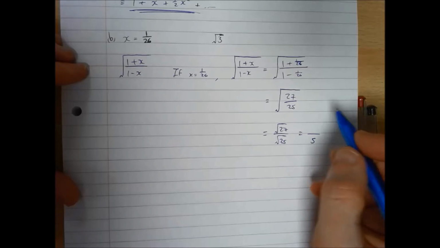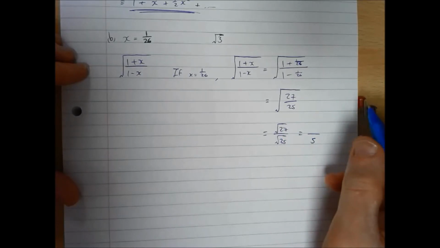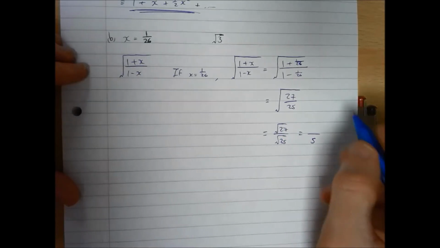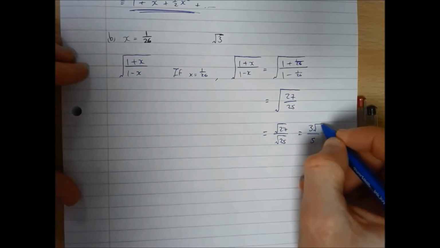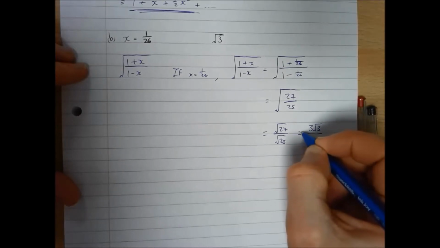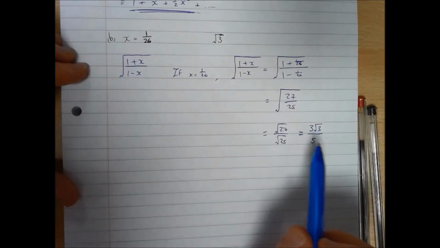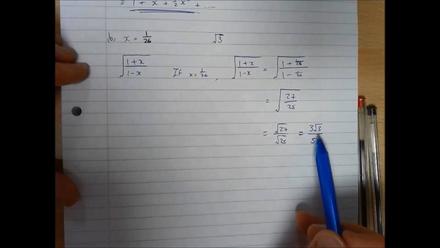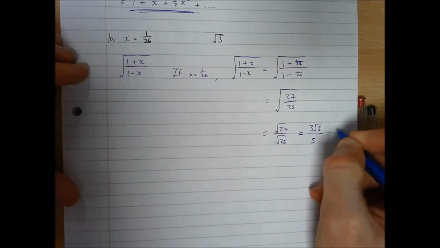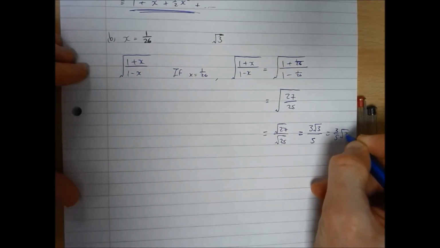Root 27, well, if you were simplifying that using surds, you would say it's root 9 times root 3, and root 9 itself is 3, so that simplifies down to 3 root 3. So consequently, the original expression is equal to 3 root 3 over 5, or 3 over 5 times root 3.